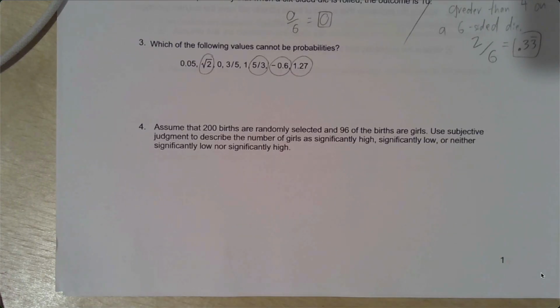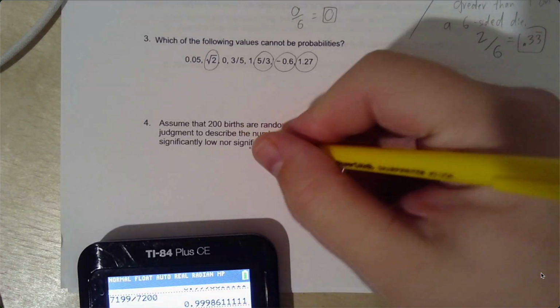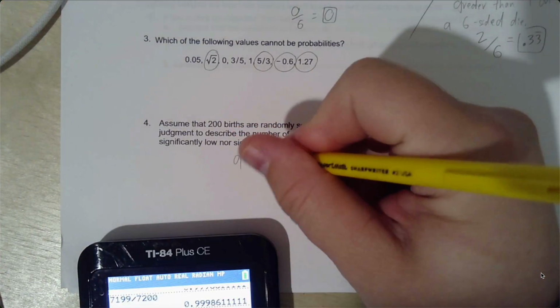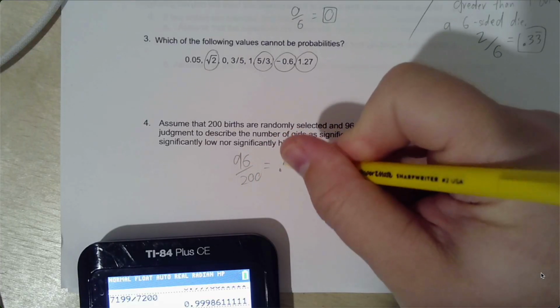All right. Up next, we have: assuming that 200 births are randomly selected and 96 of the births are girls, use subjective judgment to see if this is significantly high, significantly low, or neither. Now, the idea here, and it probably will say it in the little blue text underneath, but 96 out of 200 is 0.48. All right, so let's write that down. 96 divided by 200 equals 0.48.